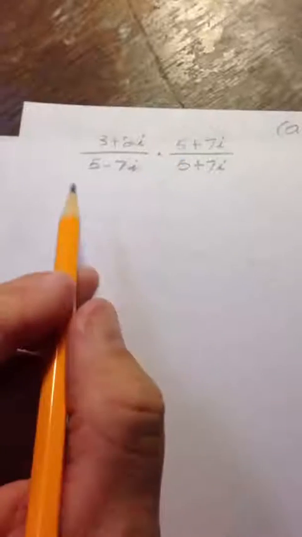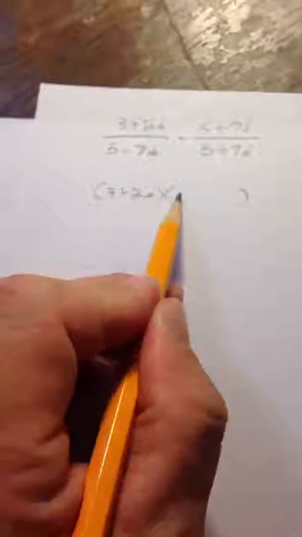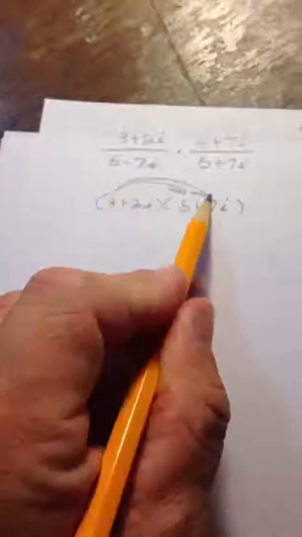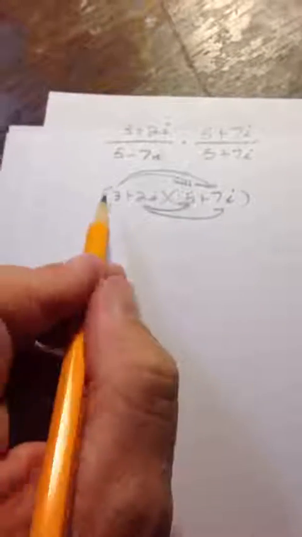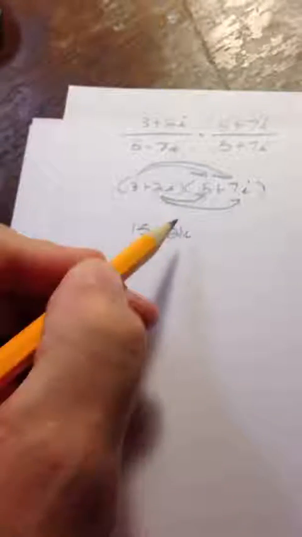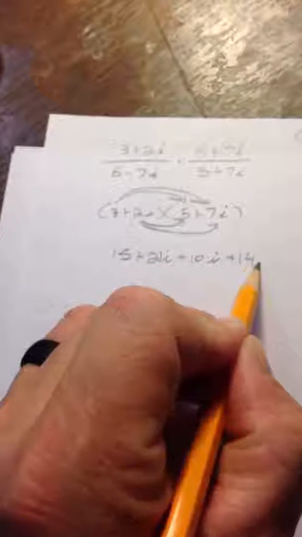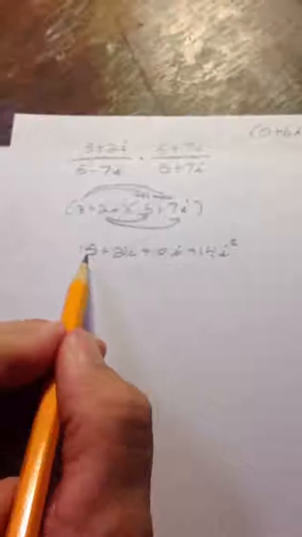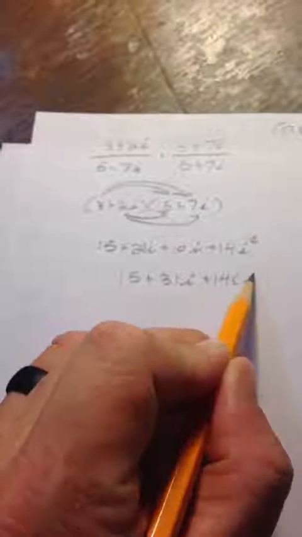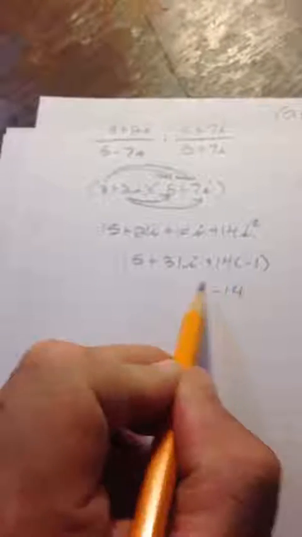Now here's where the whole foiling on the problem we did earlier is really handy, because this makes it a lot easier. So we got 15 plus 21i plus 10i plus 14i squared. So that's 15 plus 31i plus 14 times -1. You should know that by now, that that's really a -1 there.